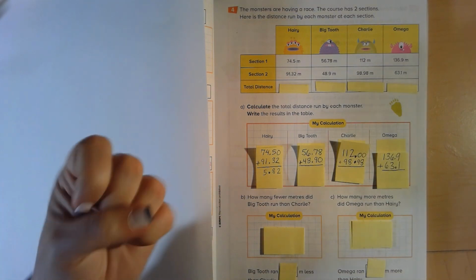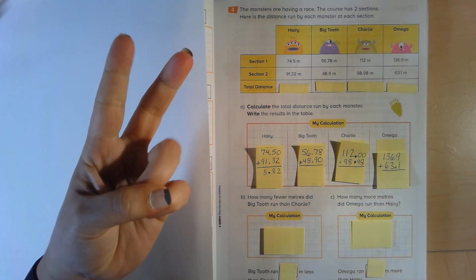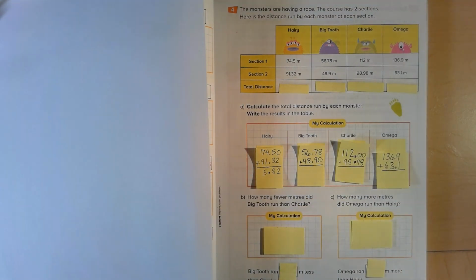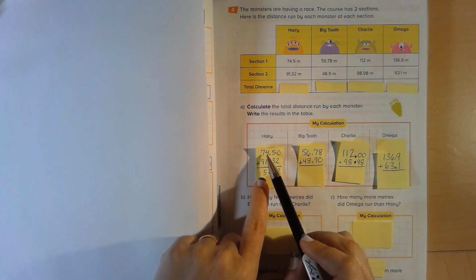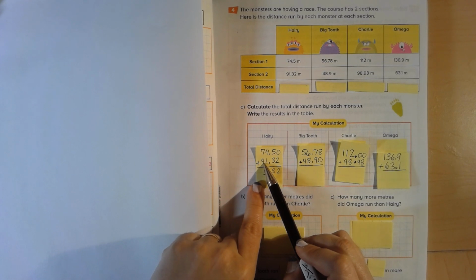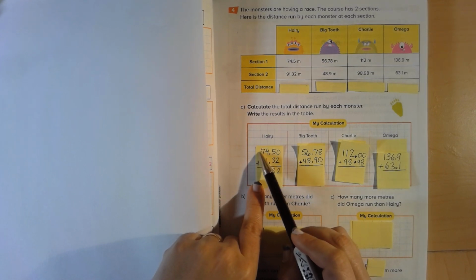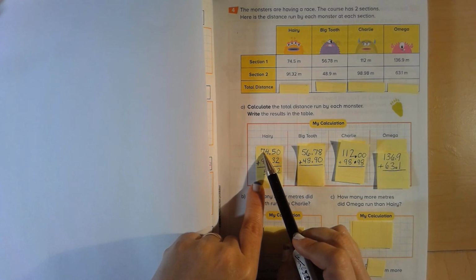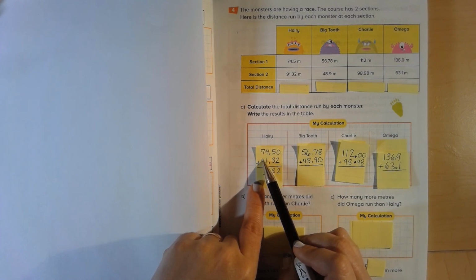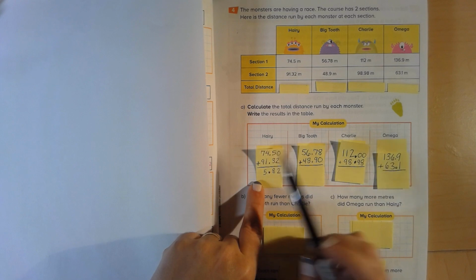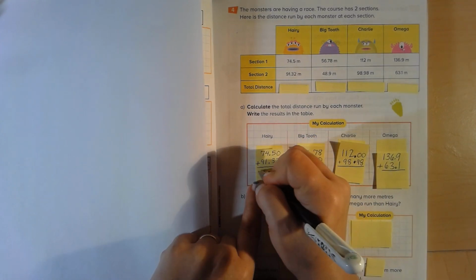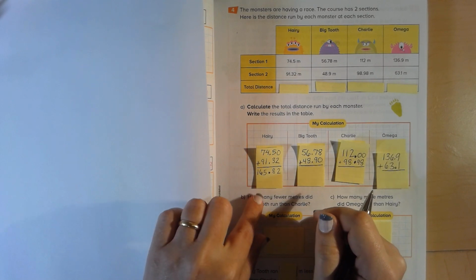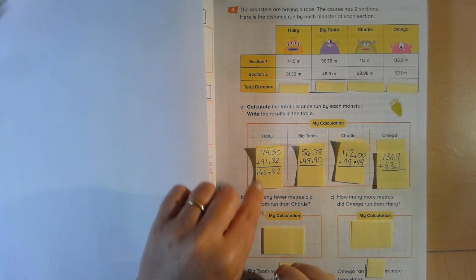So you can hold on to the 9 and go 10, 11, 12, 13, 14, 15, 16. Or you know that 9 is close to 10, so you take 1 away from the 7 and move it to the 9 to make 10. So the 7 becomes a 6. So you have 10 plus 6 is also 16. So you should have 165 and 82 hundredths.